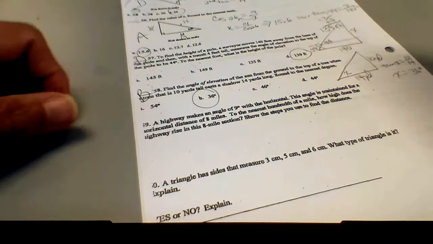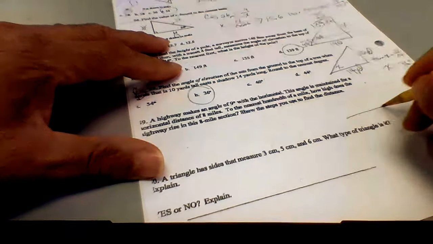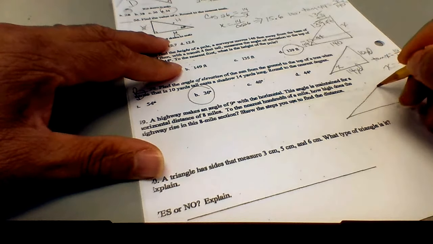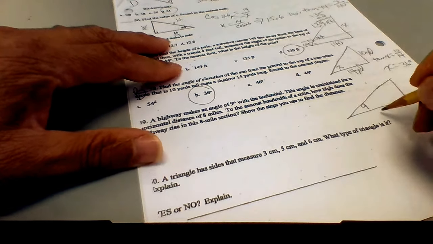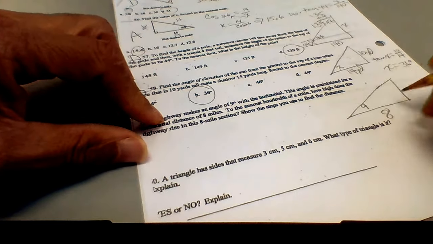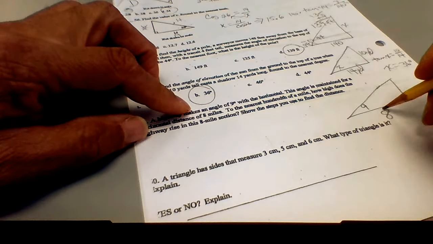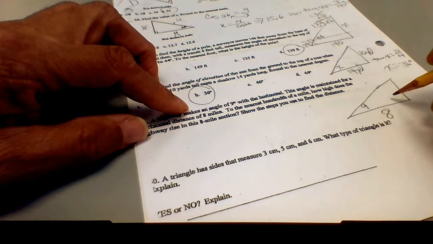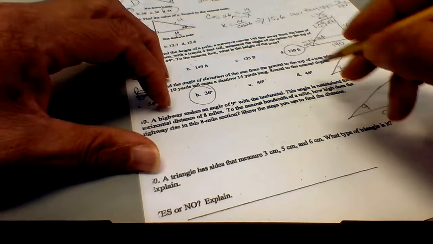A highway makes an angle of 9 degrees with the horizon, and it goes on for 8 miles. Find the horizontal distance to the nearest hundredth of a mile. How high does the highway rise? So we're looking for that.